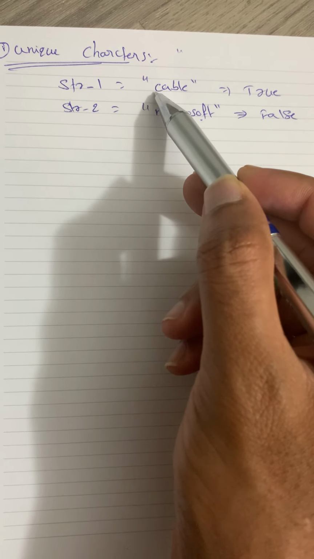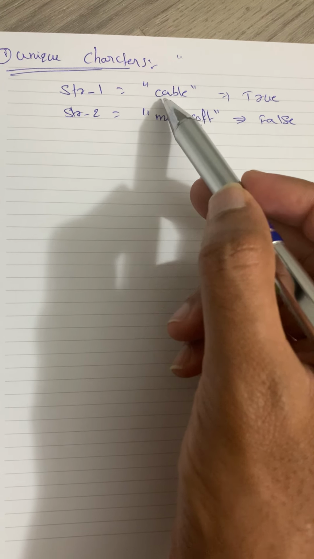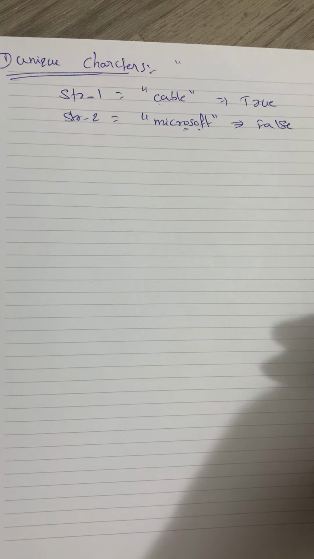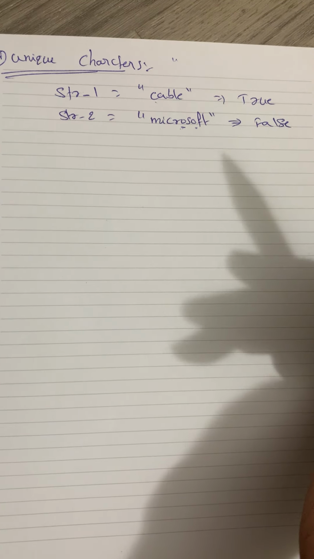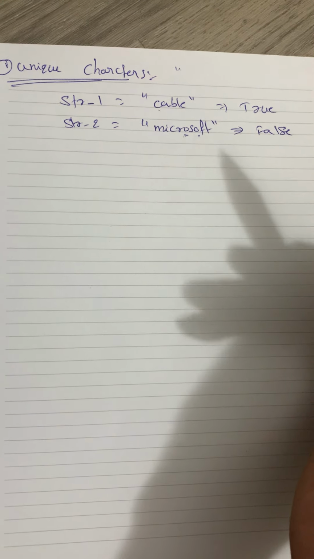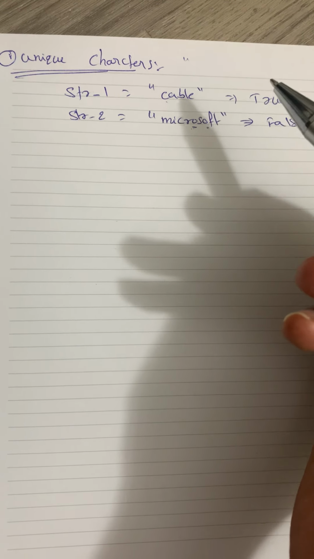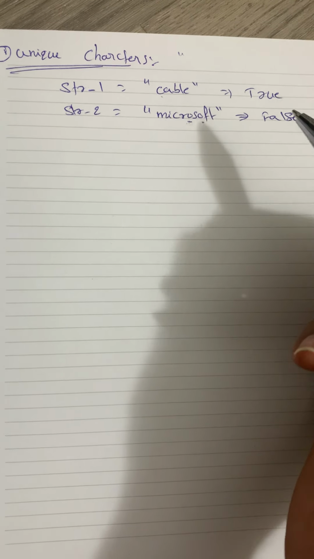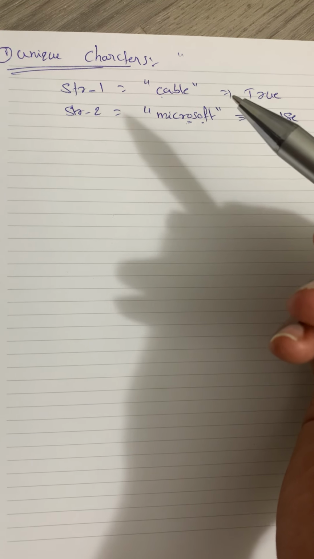I'll just loop through the string and see if the characters are present in the set or not. If it is present, I'll return false. If that's not the case, then we will return true. But due to that prerequisite, I can't use any data structure.